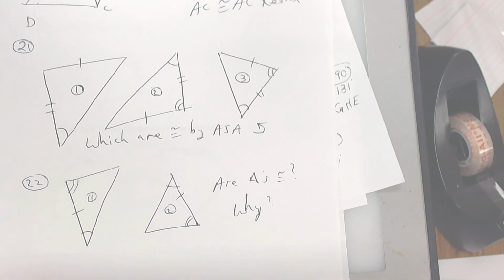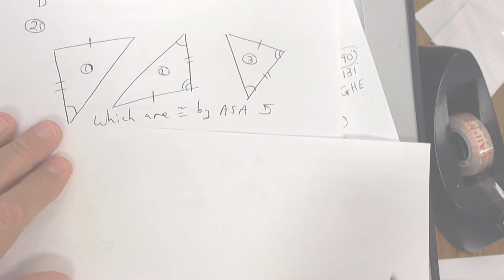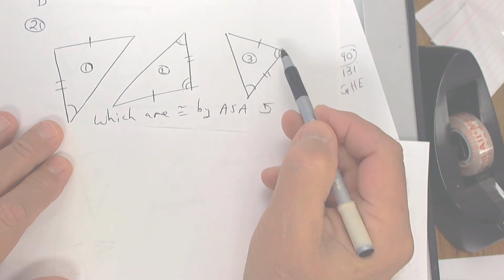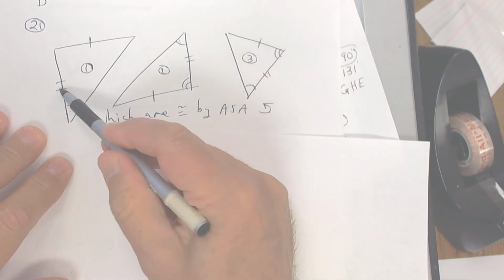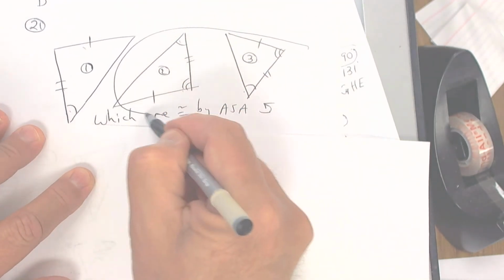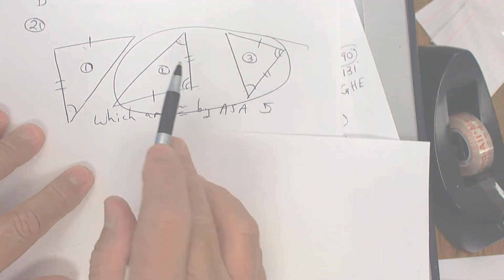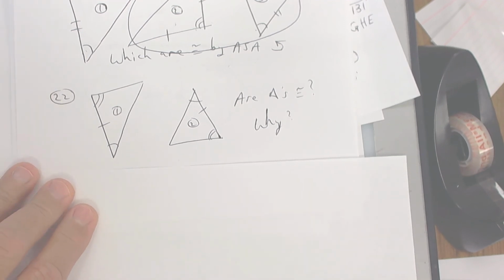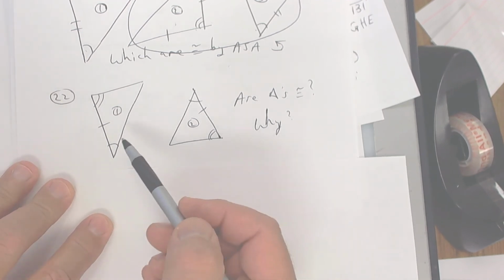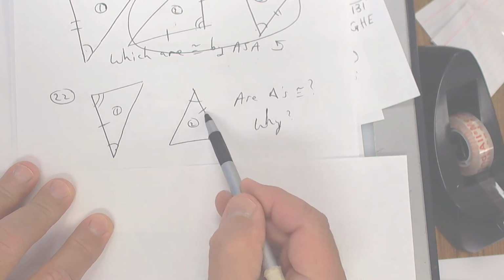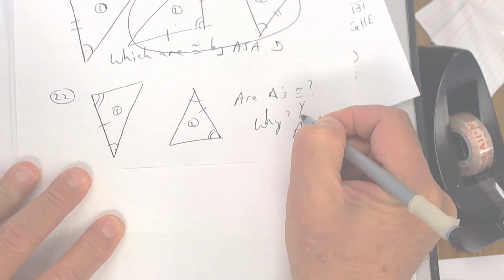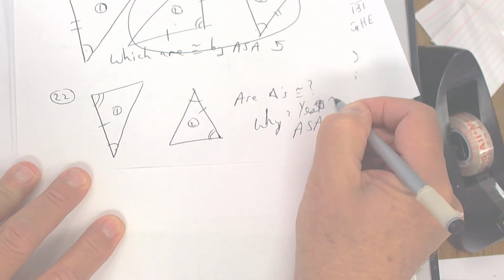Which are congruent by angle, side, angle? Look here. Angle, side, angle. This one is angle, side, side. It's these two. Triangles 2 and 3 are congruent by angle, side, angle. Let's look at this one. Are the triangles congruent? Why? Well, angle, side, angle. That's easy. Angle, side, angle, and the answer is yes, they are congruent.